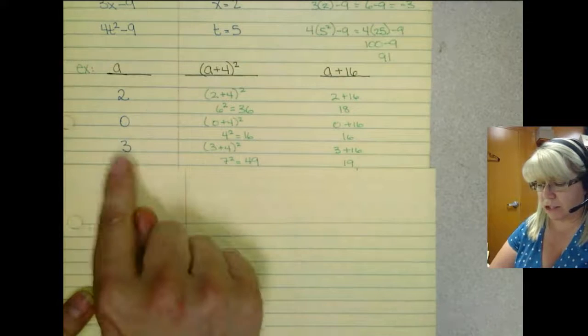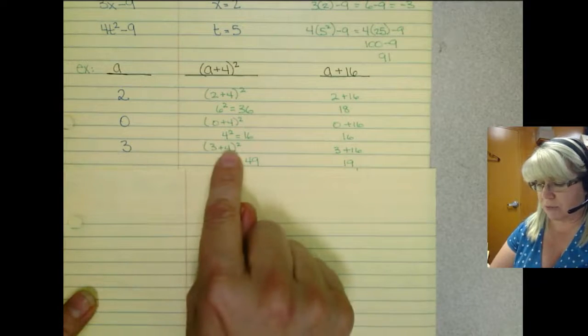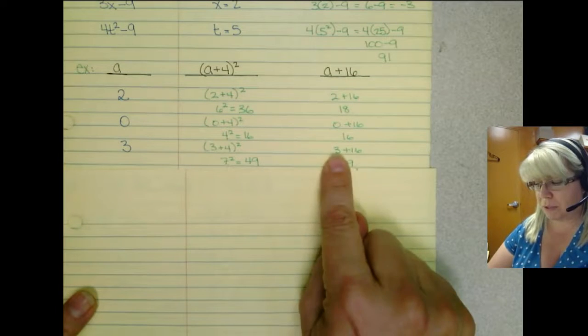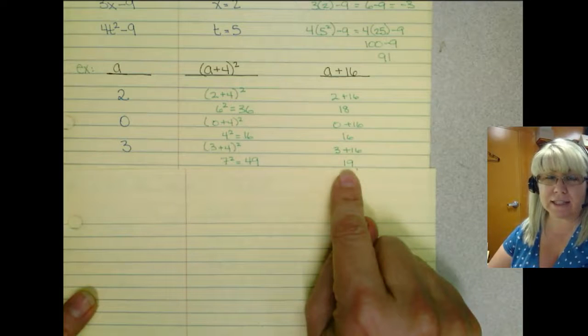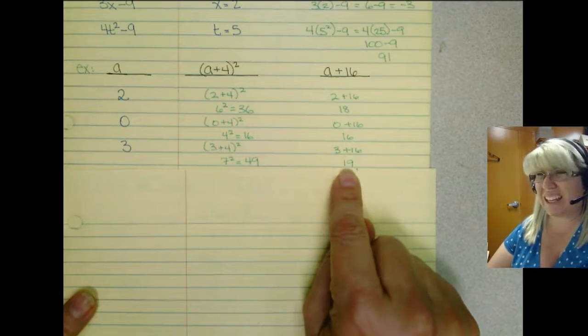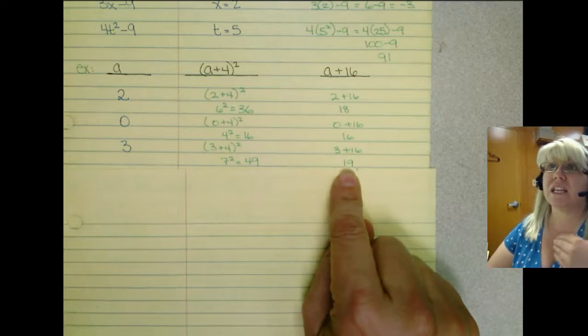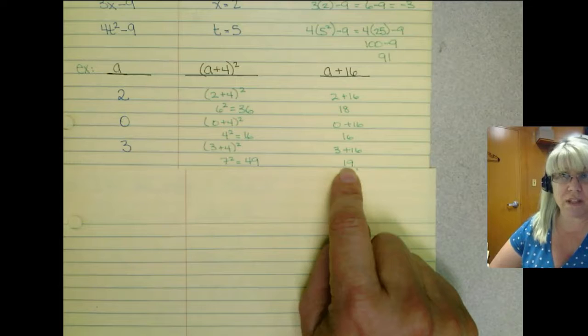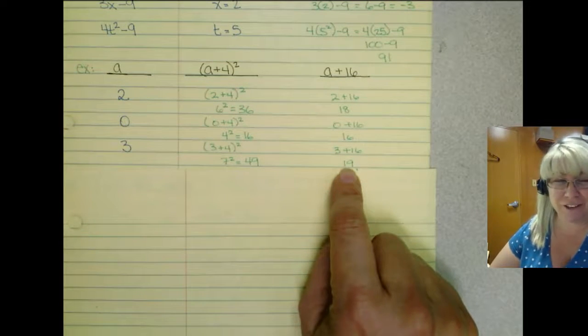Let's try another one. Let's try a is 3. 3 plus 4 is 7. 7 squared is 49. Versus 3 plus 16 is 19. So again, the value of the expression depends on the value of the variable. That's kind of it, the value of the variable.